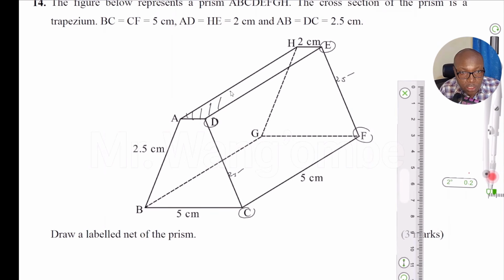So this top part, that is what I want to have. So of course it will share DE. DE is common, that is 5. So I have to measure 2 centimeters. So this one, I'll have to measure 2 centimeters there.